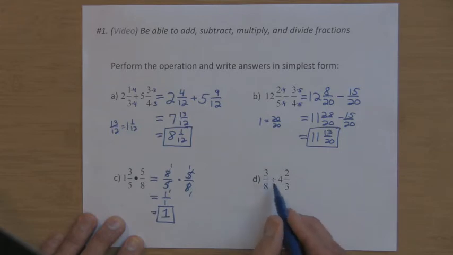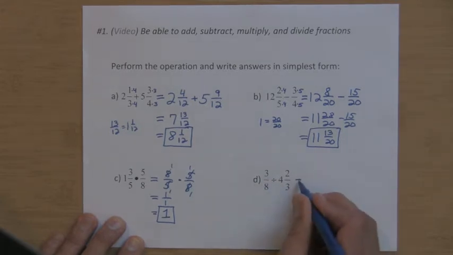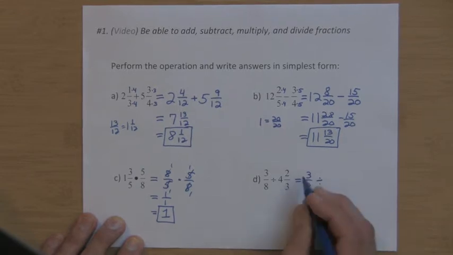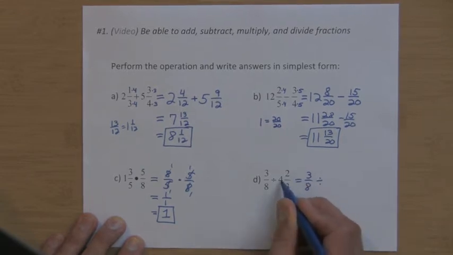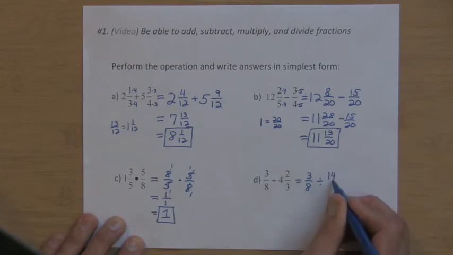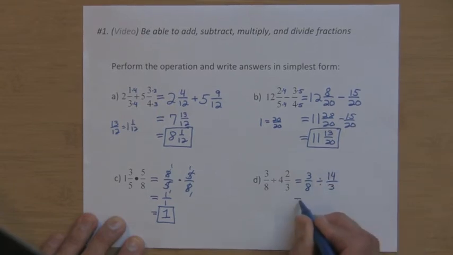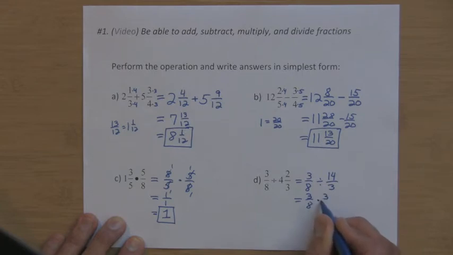Last one, 3/8 divided by 4 2/3. First of all, make them both fractions. 3/8 already is a fraction. 4 2/3 becomes 3 times 4 is 12, plus 2 is 14/3. Second part for dividing fractions, keep that first fraction and multiply the reciprocal of the second fraction.